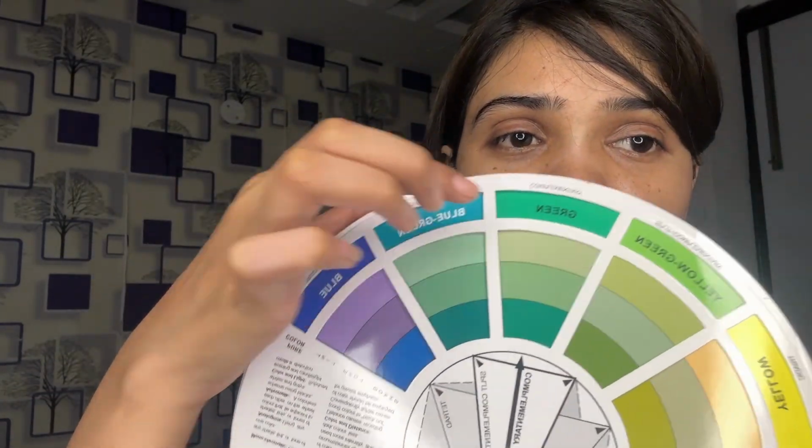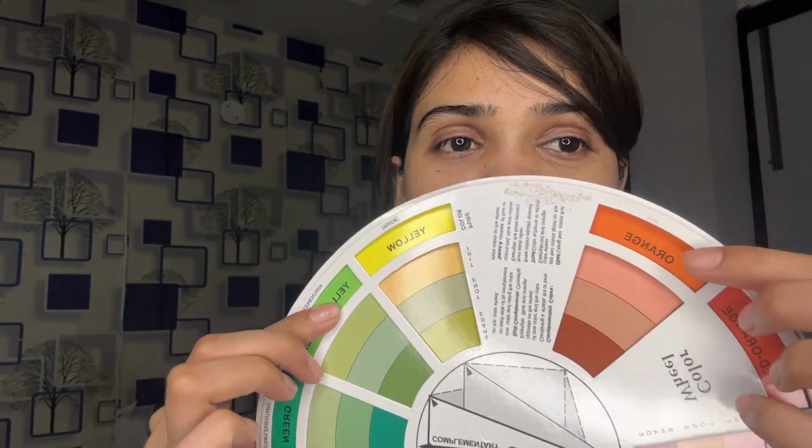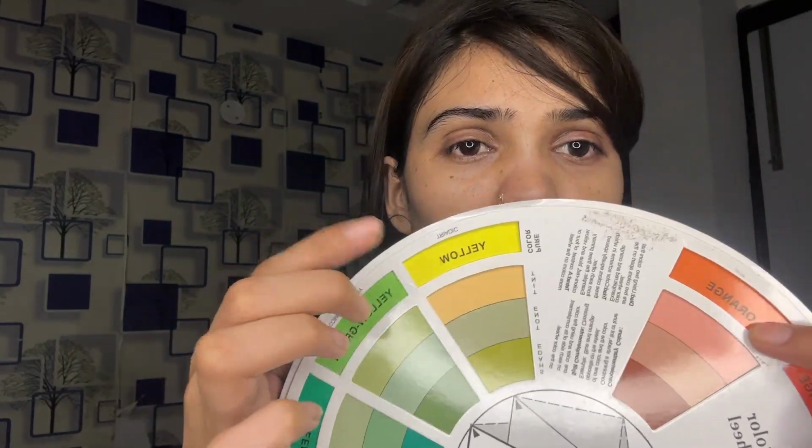Primary color, secondary color, and you can see the tertiary colors. Okay, so first you needed the secondary colors, and your doubt has been cleared. Now the tertiary color, also called intermediate color: you take one primary color and one secondary color and mix them together, and this makes a tertiary color.